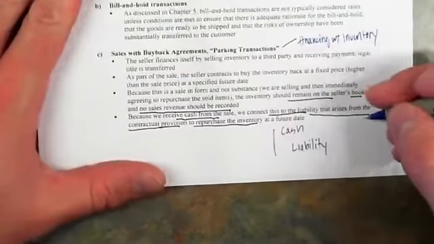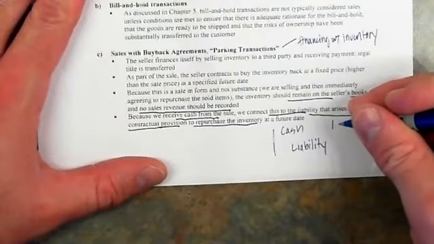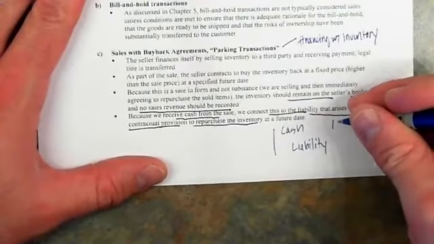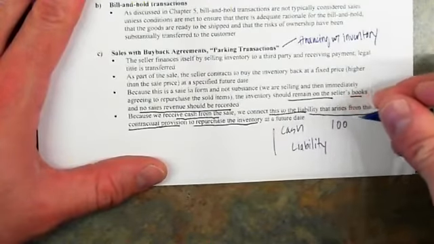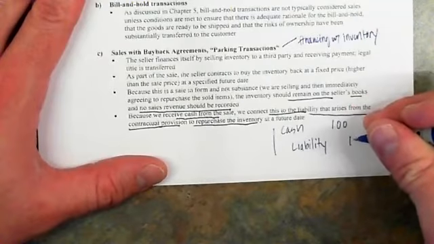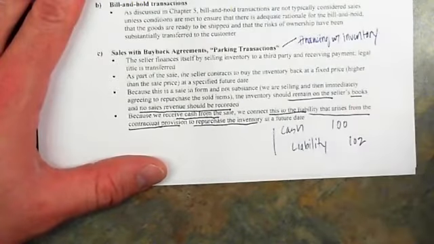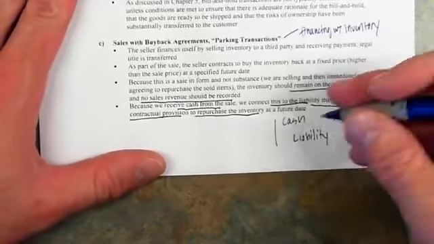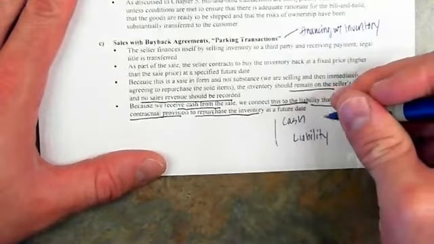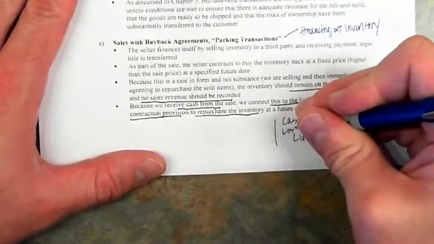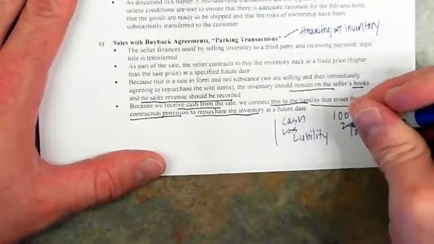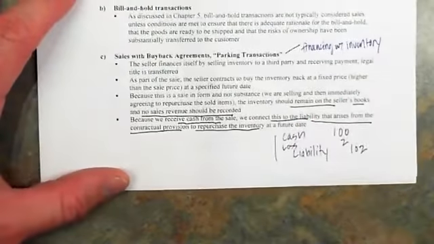Now, what you're going to have is cash coming in. Say I got cash of $100 today, I'm going to have to buy it back at 102, right? 102% of the sales price. Then I would also have a loss that I'd have to record there. All right. So not a sale.